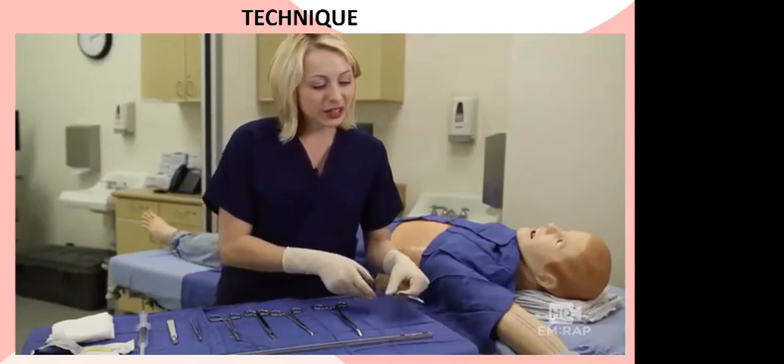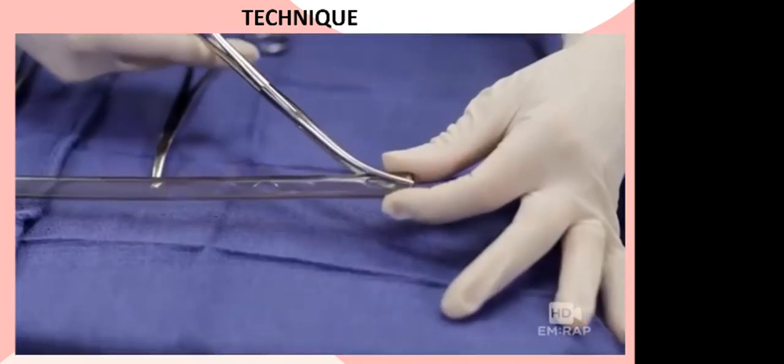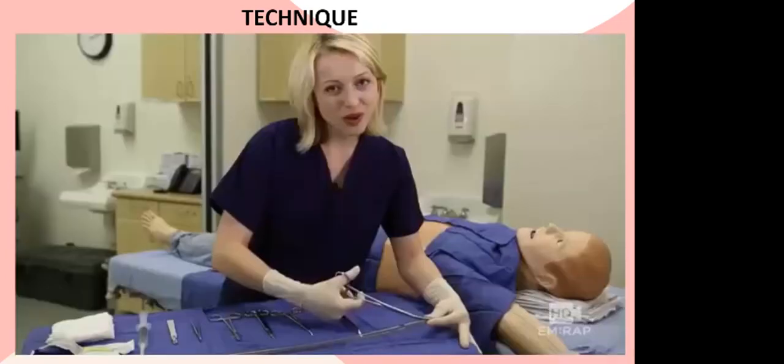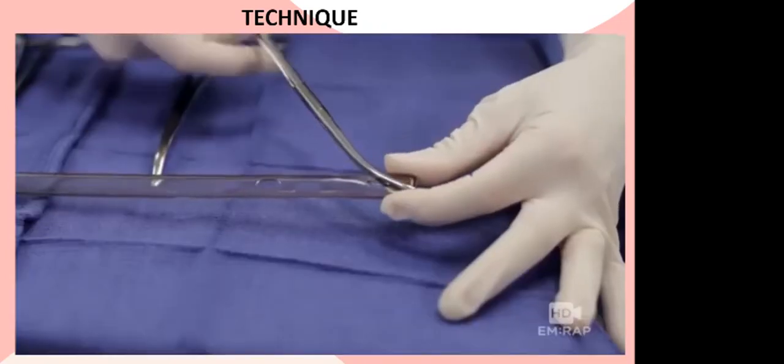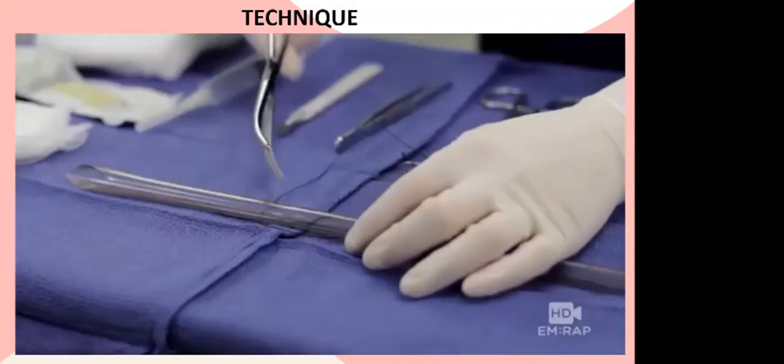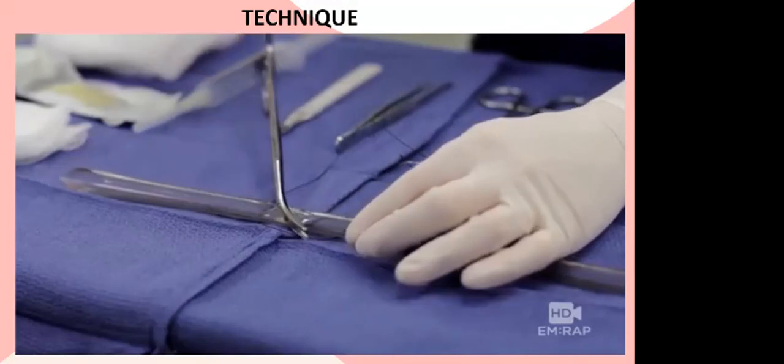Take the large Kelly clamp and clamp the tip of the tube. Some people alternatively will go through that distal hole. There's no right or wrong answer. Take the second Kelly clamp and clamp the other end of the tube to prevent fluids from gushing out.